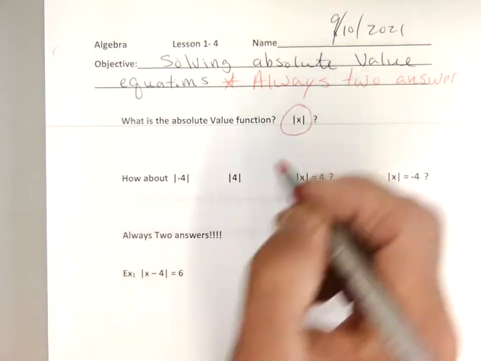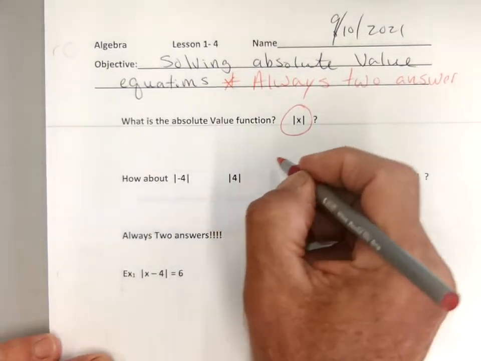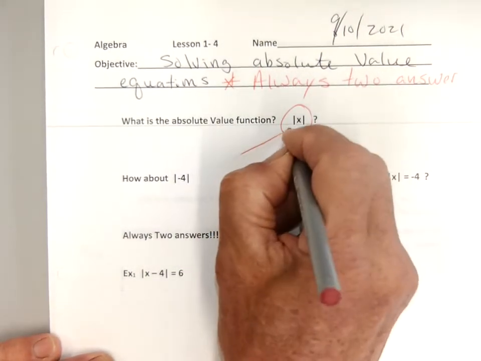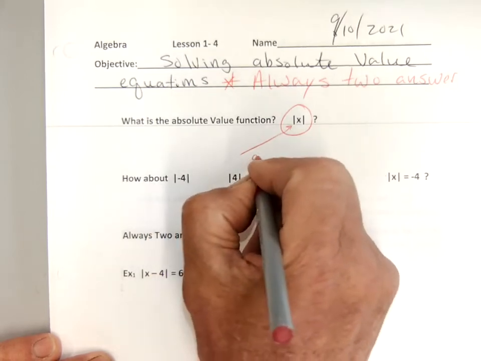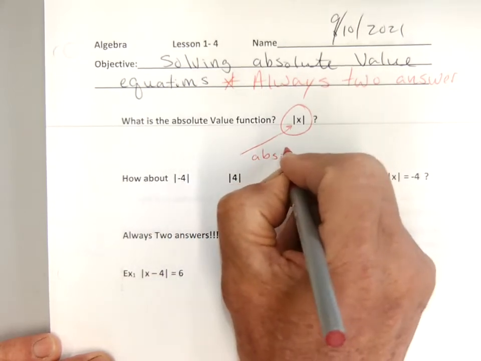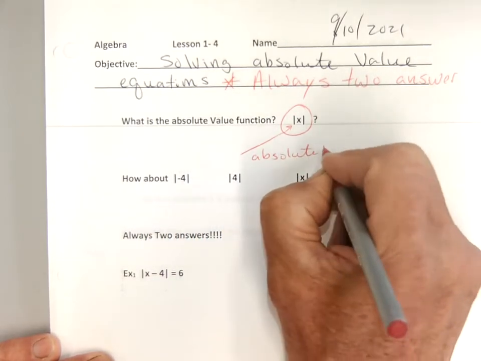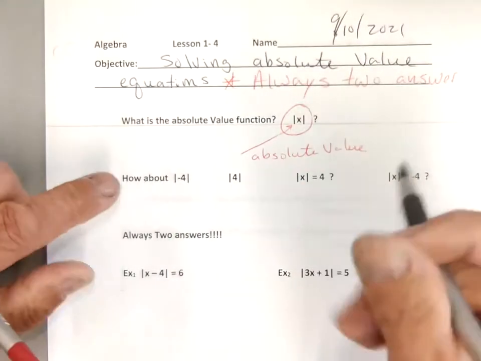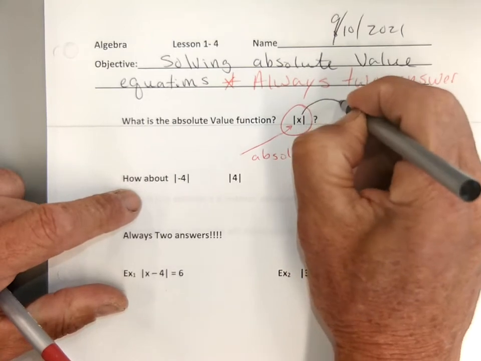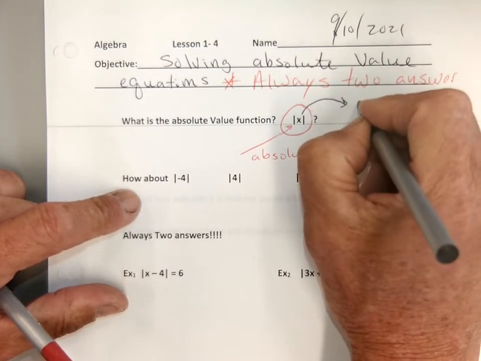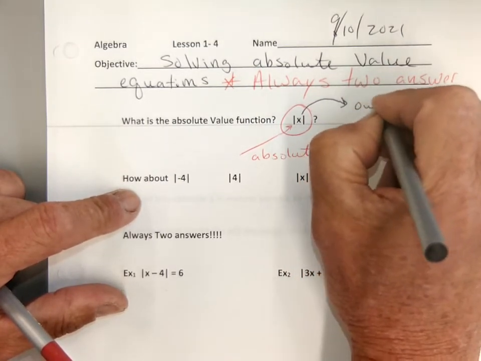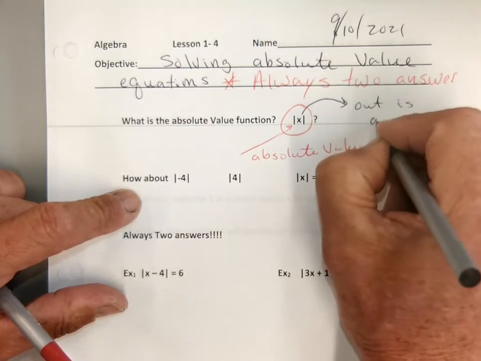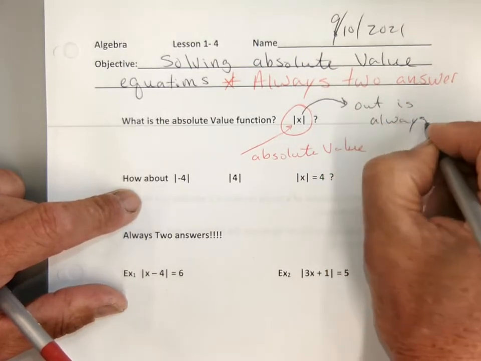So that's this right here. This symbol means absolute value. Okay, that symbol right there means absolute value. Okay, and we know that whatever comes out is always positive.